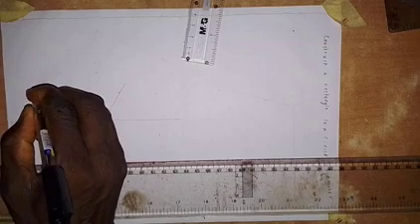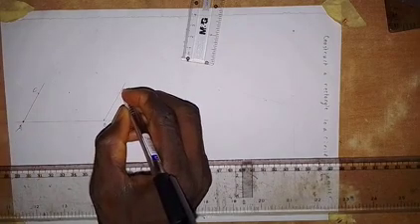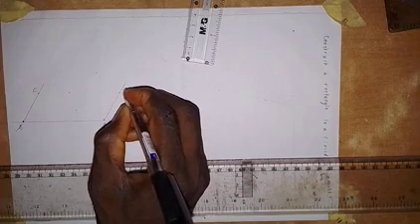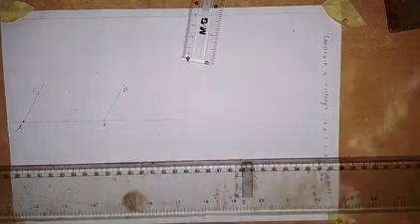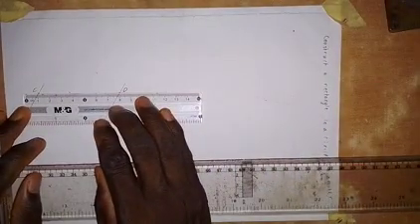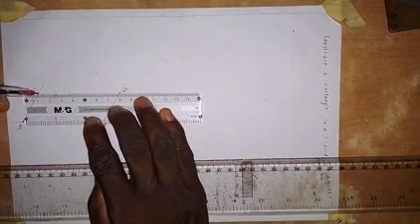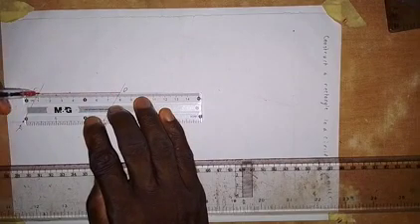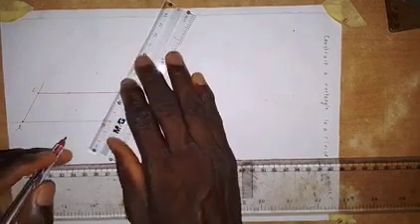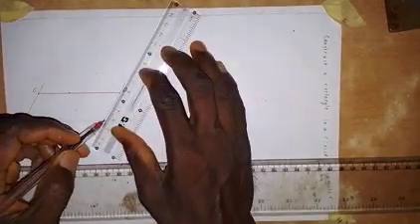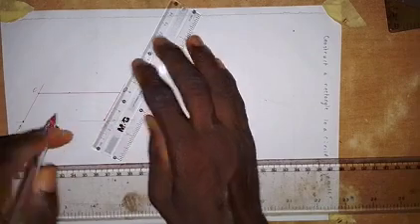So this is point C here, and this is point D. So we have parallelogram A, B, C, D. I need to connect C and D together to complete the given parallelogram. So you can see the way I constructed the parallelogram right now. It's as simple as we have done it here.